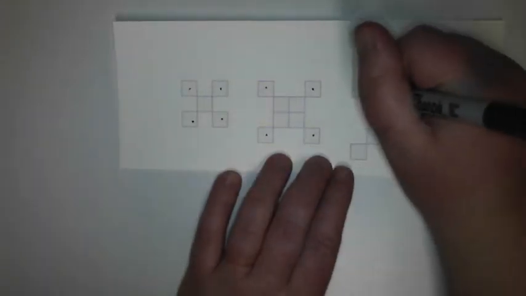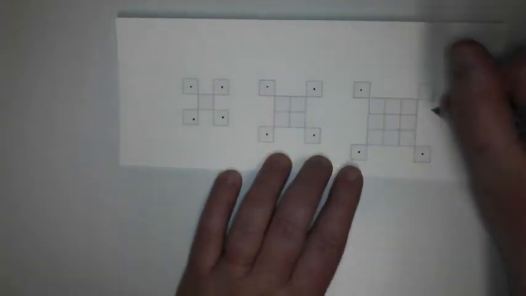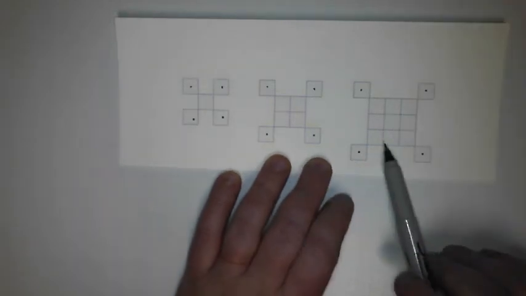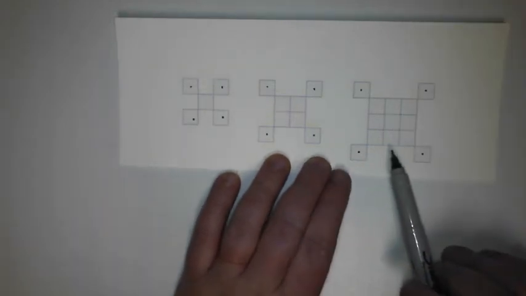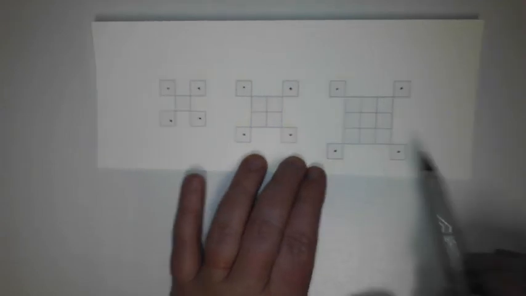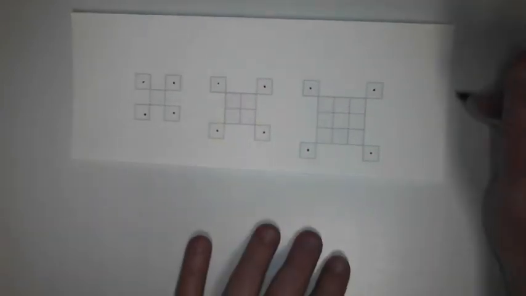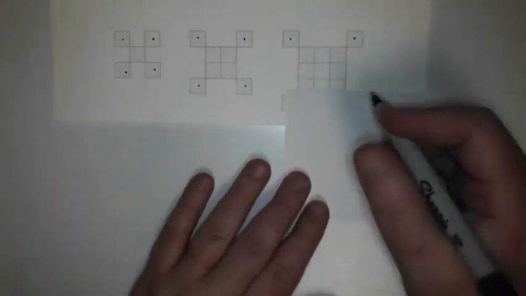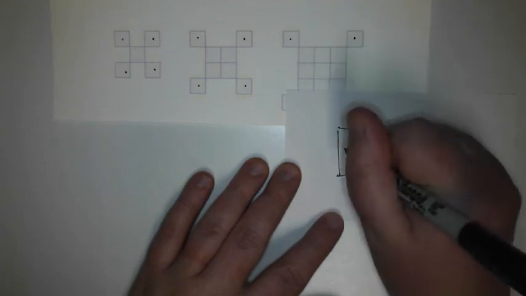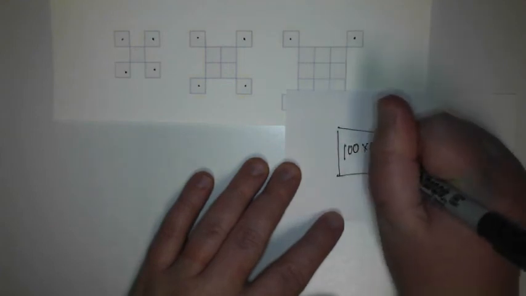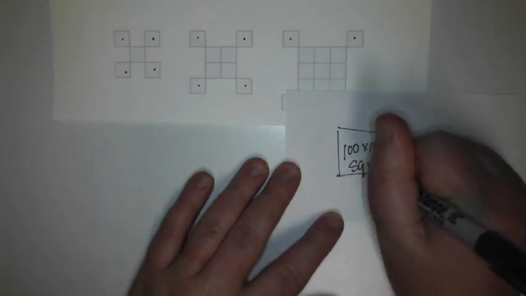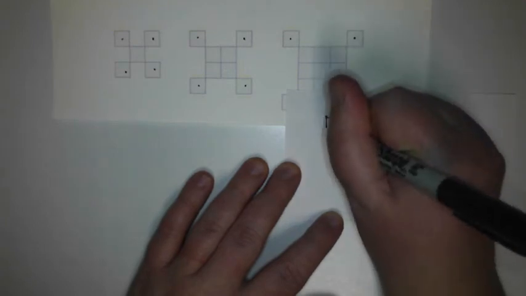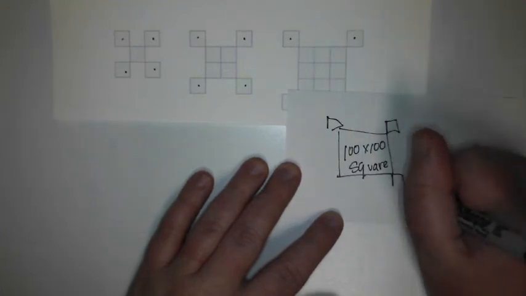In the third picture, I'm going to have 4 blocks in the corner, and then in the middle, I'm going to have a 3 by 3 square. In the fourth picture, I'll have 4 blocks in the corner, and then a 4 by 4 square in the middle. In the 100th picture, I'll have a 100 by 100 square in the middle, and those 4 blocks in the corner.